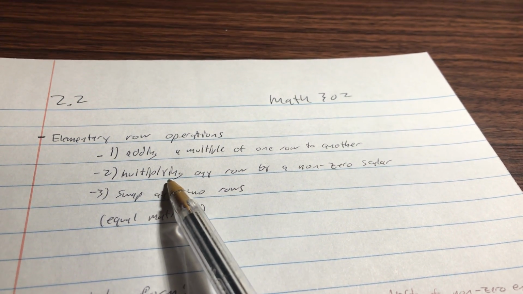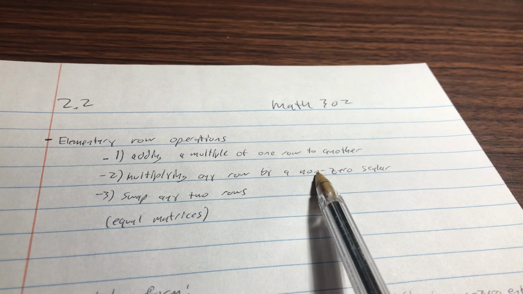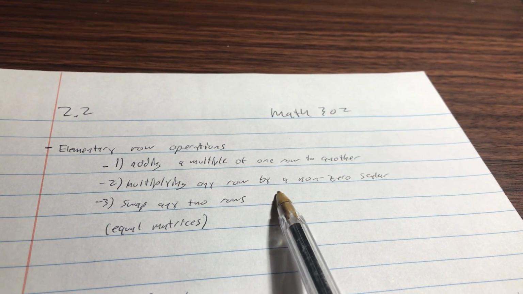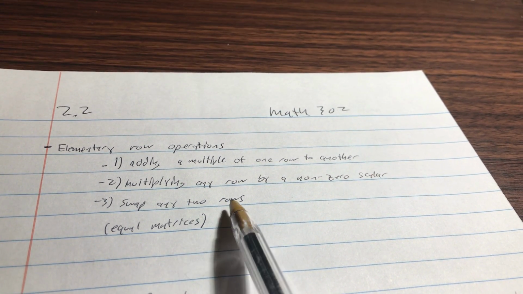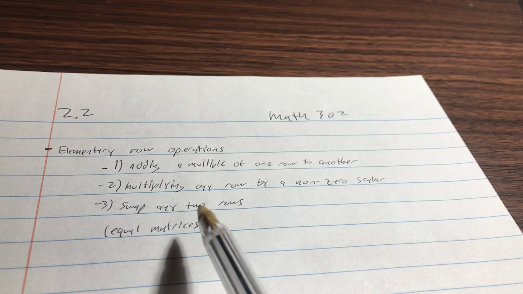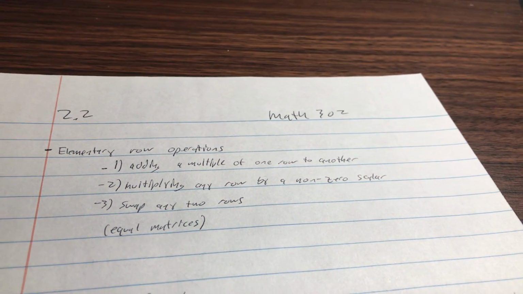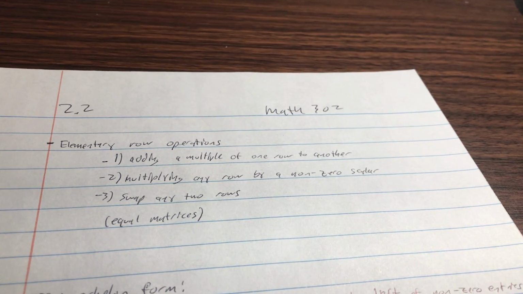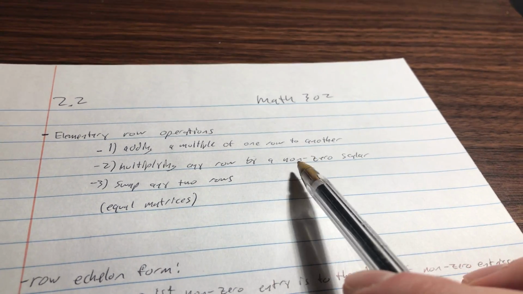We can multiply any row by a non-zero scalar. And that's important too. That can make your life a lot easier. Don't forget that one. We can swap any two rows, and I'll show you an example of that in just a second. Notice any of these rules make an equal matrix. So these are real math things that look like they change the equation totally, but it is an equal system no matter what you do to it, as long as you follow these rules.